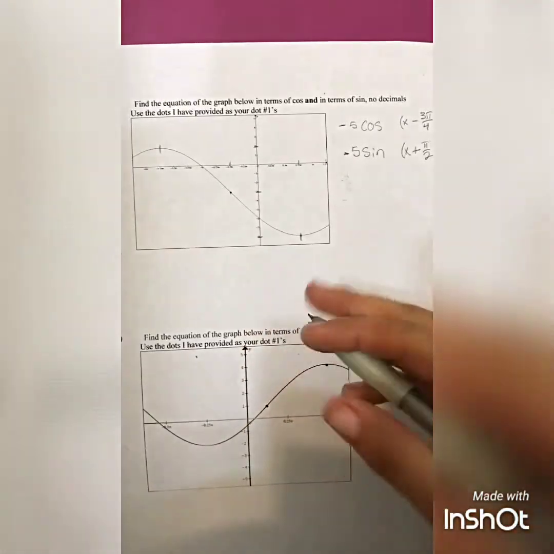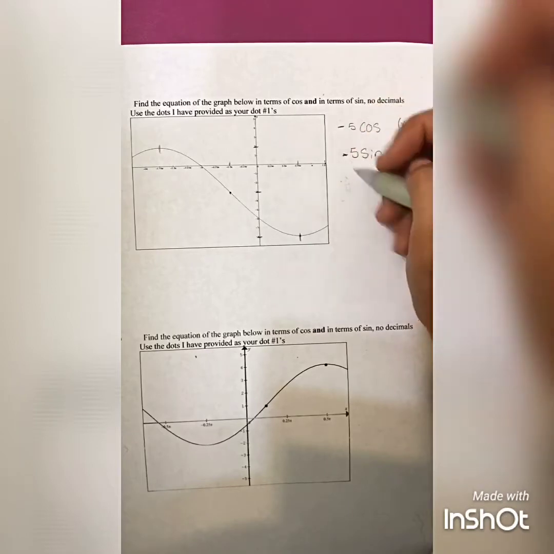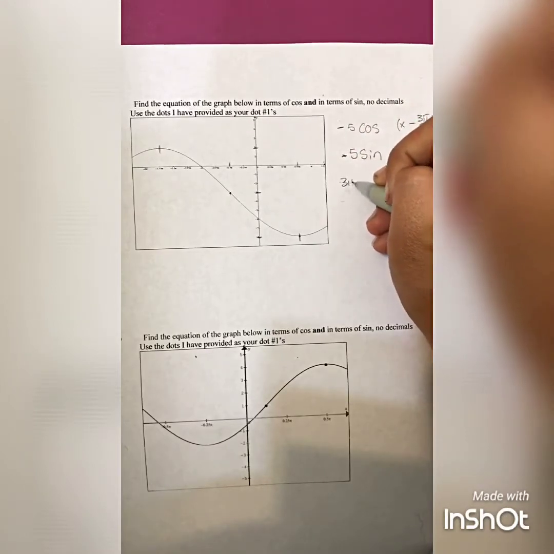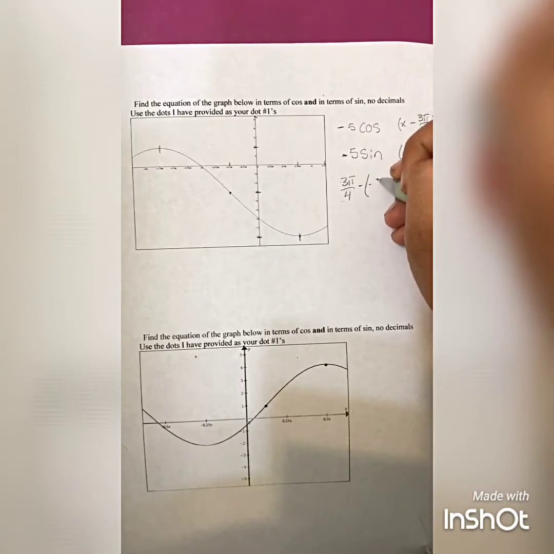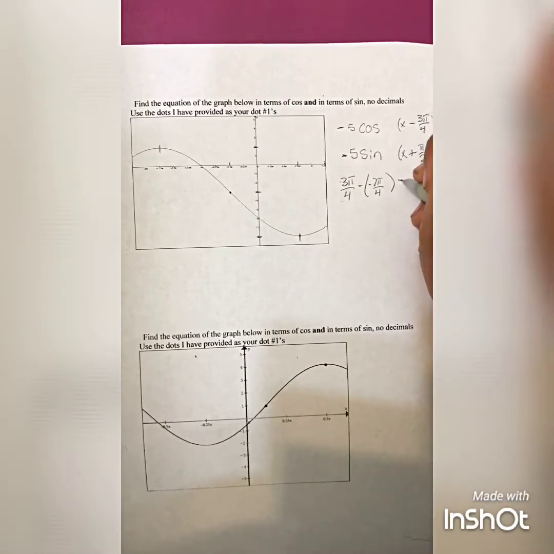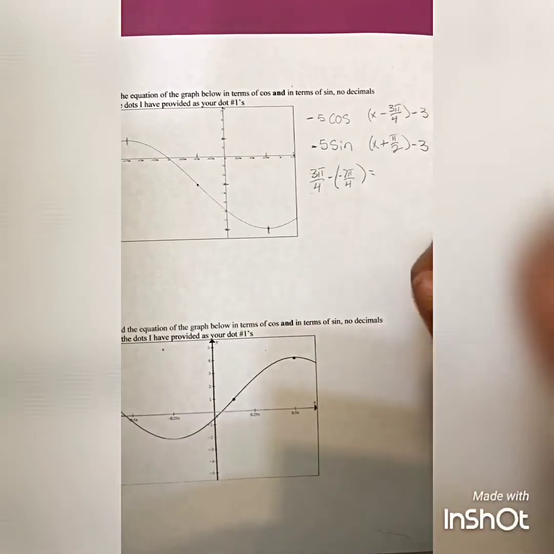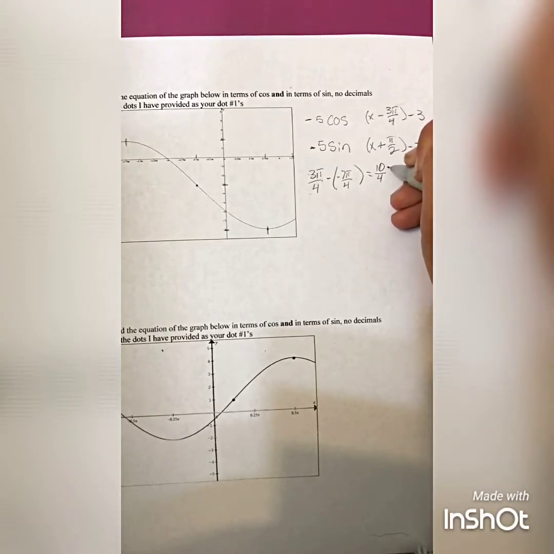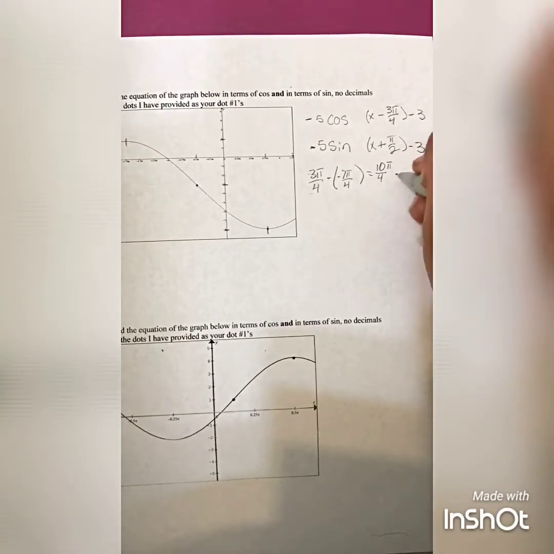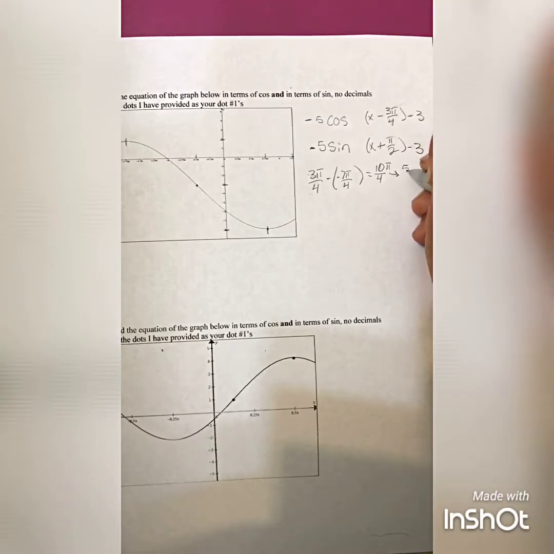We then take 3/4 and subtract it by -7/4, which gives us 10/4 pi, or 5/2.